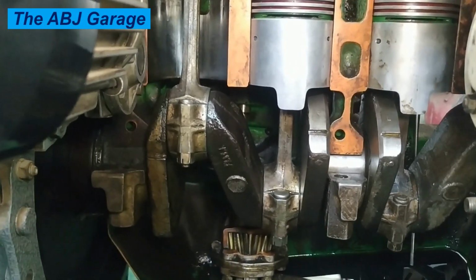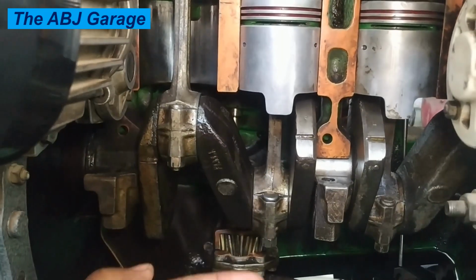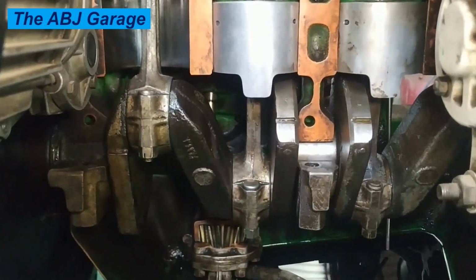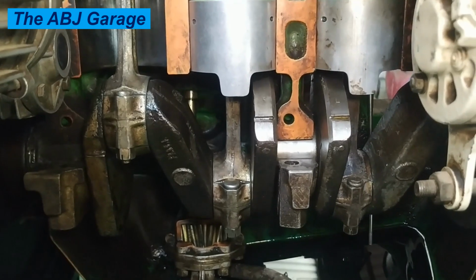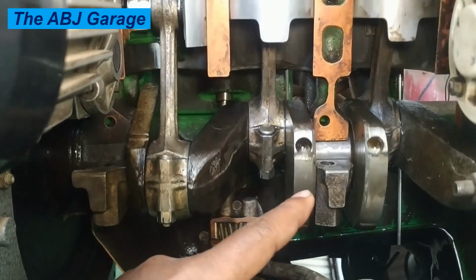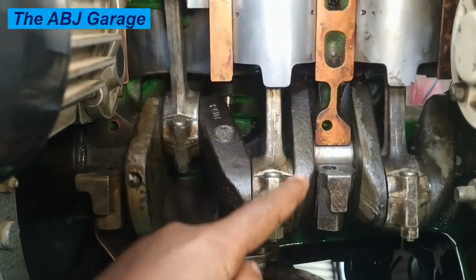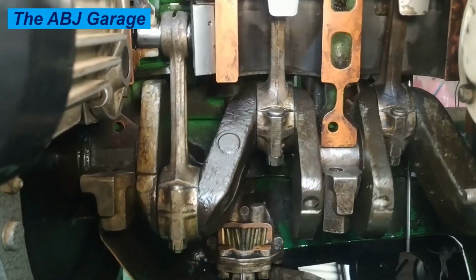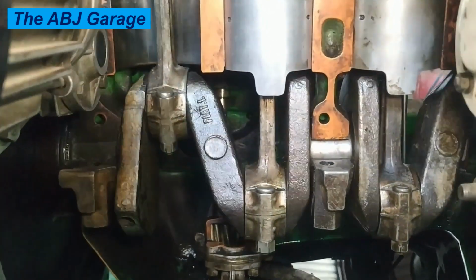The offset is what creates the leverage for rotation. Whenever it is rotating, there is leverage. That leverage is generated as a result of the offset. See this offset? There is an offset right here. You can see how offset it is from the center. That is what generates leverage when the crankshaft is rotating.